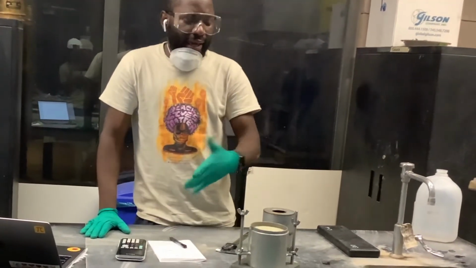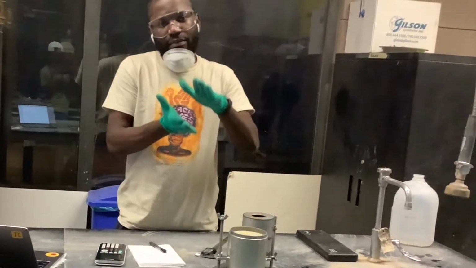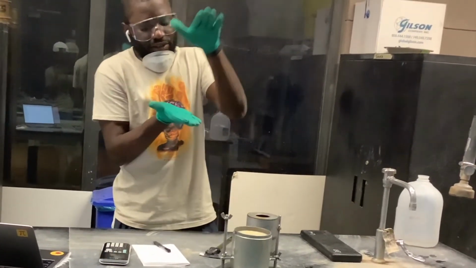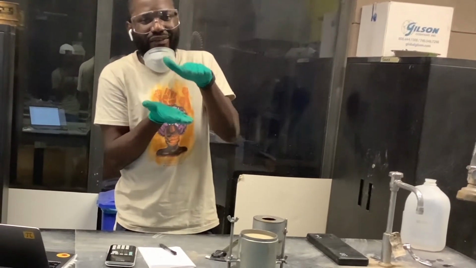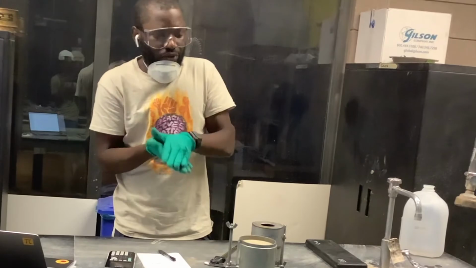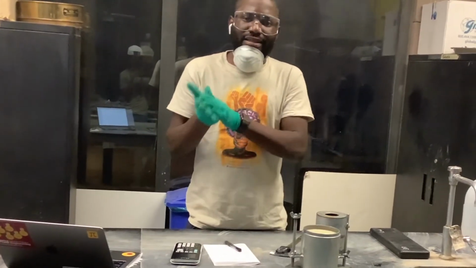Then by the end, after the settlement happens, we're going to get the minimum volume, because we start from here and then it goes down. This minimum volume is the one that is going to give us the maximum density of the soil. In the end, we just have mass over volume to get the density for this soil.